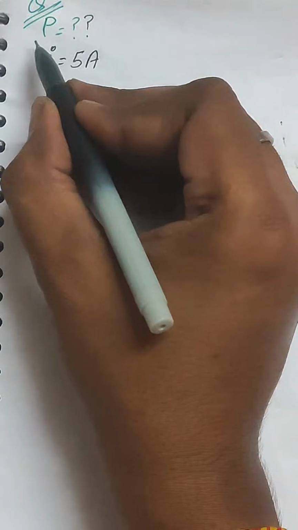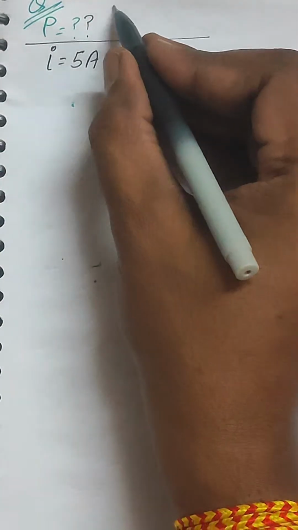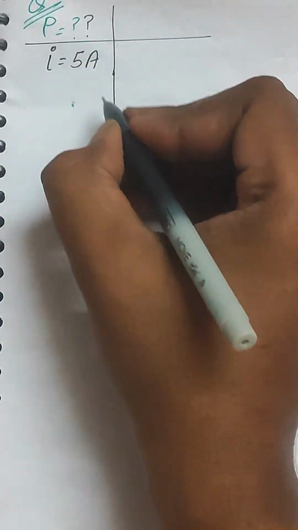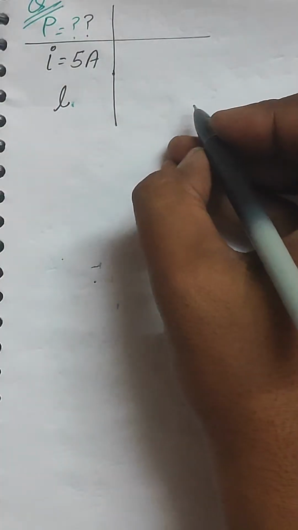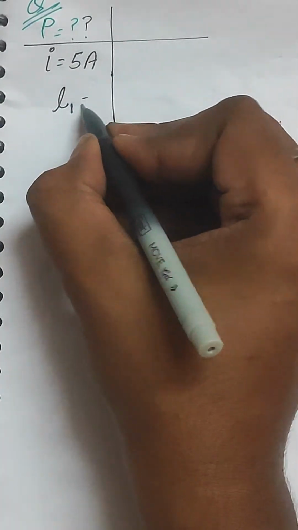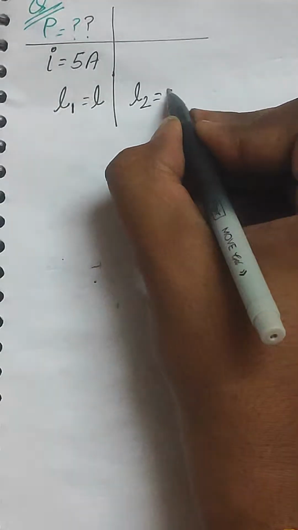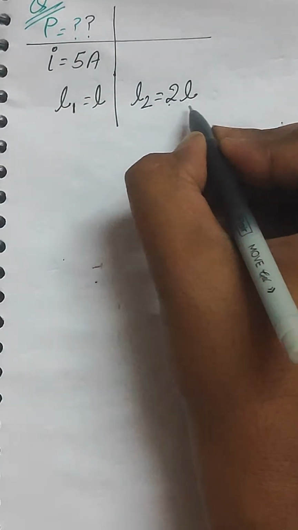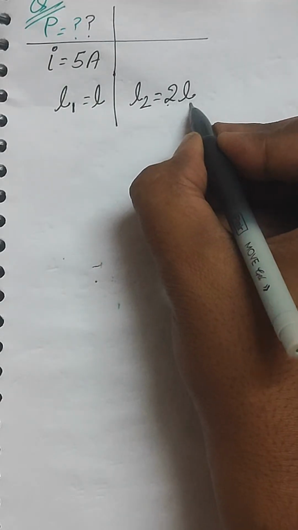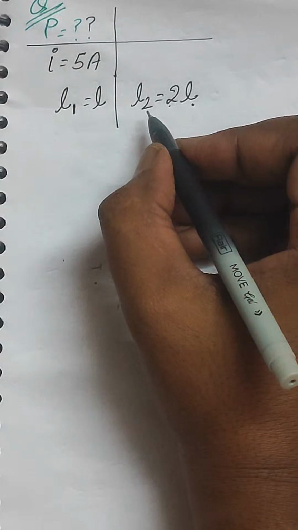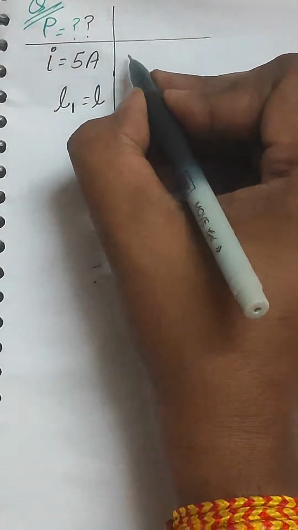Why? Suppose in the initial condition, the length of wire is L, or L1 is equal to L. And when the length of the wire is doubled, the second length will be equal to 2L. In that case, the reading of the ammeter decreases to half.